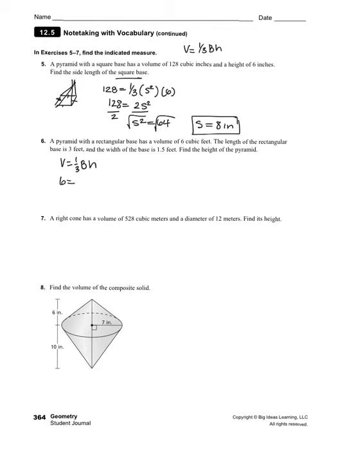So I'll just plug in everything I know. I know that it's 6 cubic feet, that's the volume, and I know that my base is 3 times 1.5, and then I don't know my height, so I'm going to keep that as h. And then from here, I'll just solve for h. So when you do that, the 1/3 and the 3 cancel, so you're left with 6 equals 1.5h. I'm going to divide both sides by 1.5. These cancel, so then I'm left with h equals 4 inches.